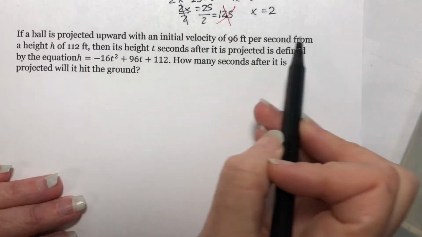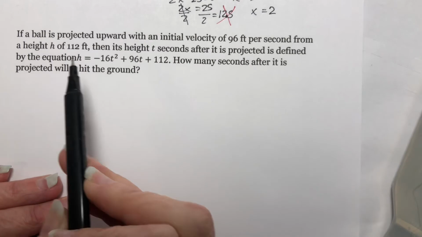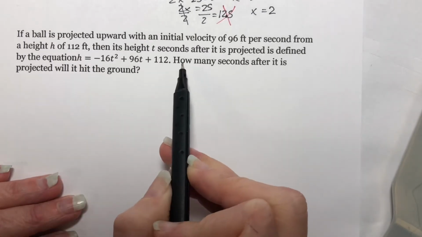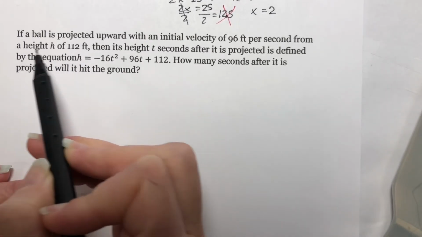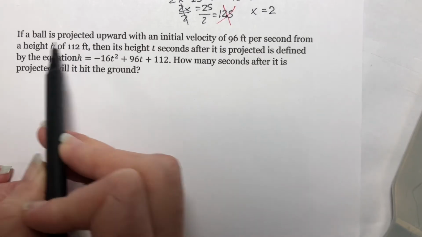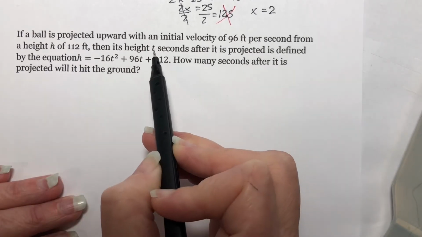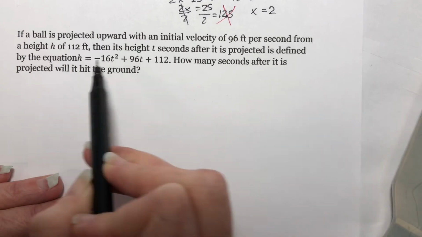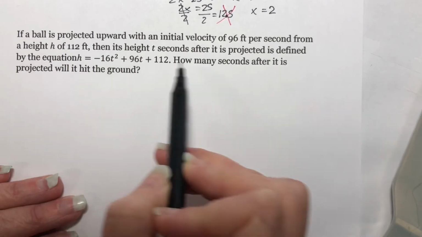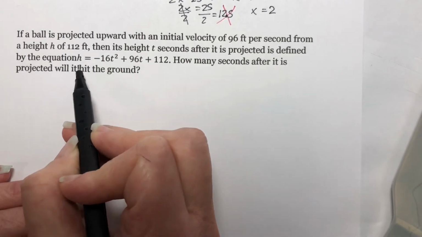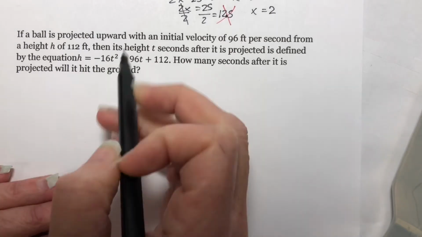Okay, all of this up here is just to tell you what your variables are standing for. Your h is the height of the ball from the ground. t is the number of seconds after it has been thrown. We're wanting to know after how many seconds it will hit the ground.